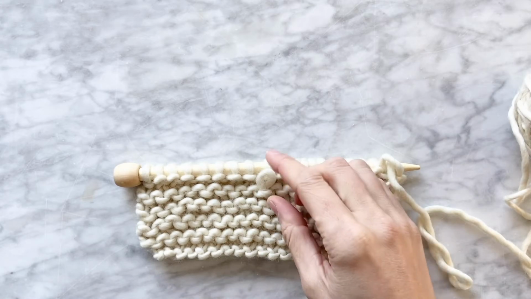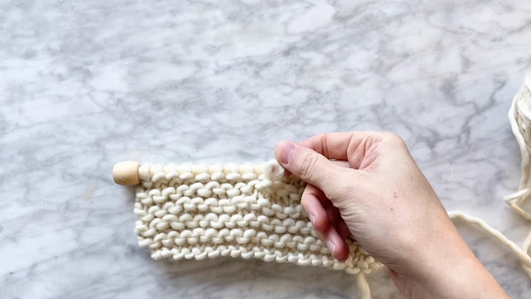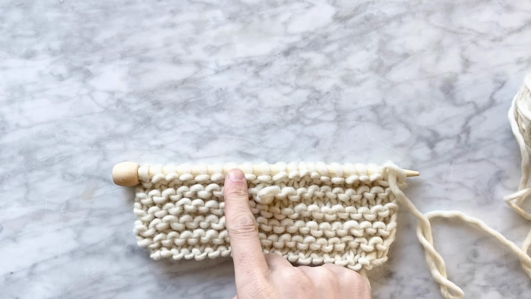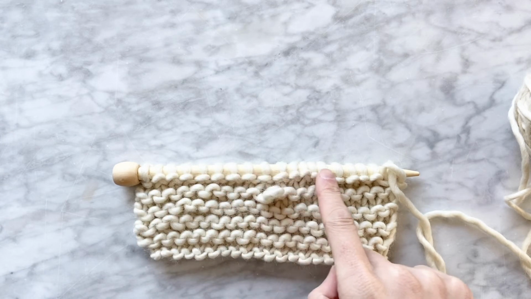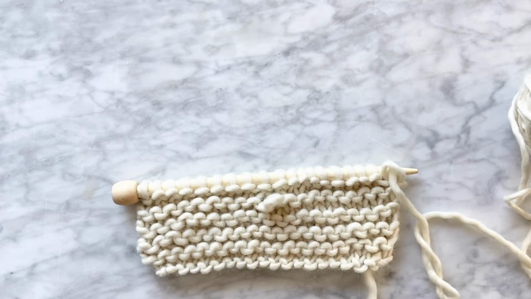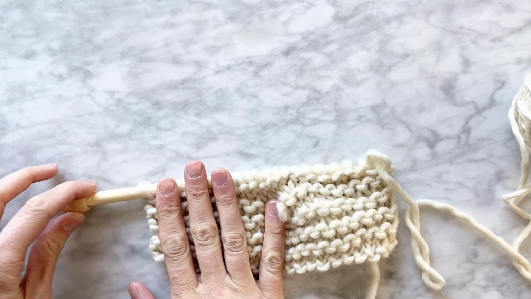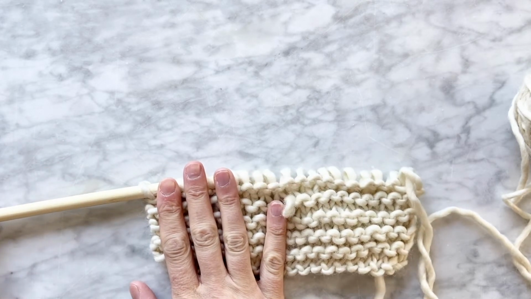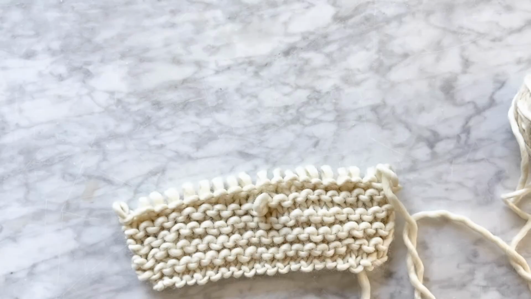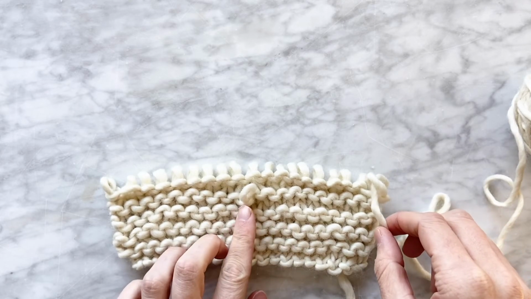In this instance, I dropped a stitch, which I can tell because there's a loop a few rows down, and when I count the number of stitches on my needle, I'm missing a stitch. So carefully remove your needle from the stitches. Then slowly and carefully pull your working yarn to undo the stitches.